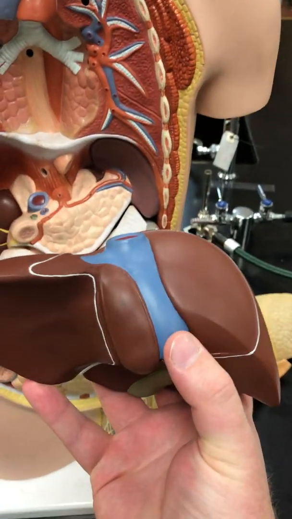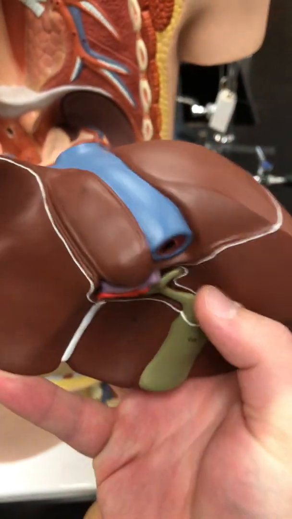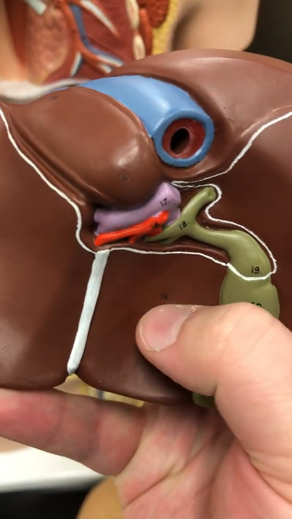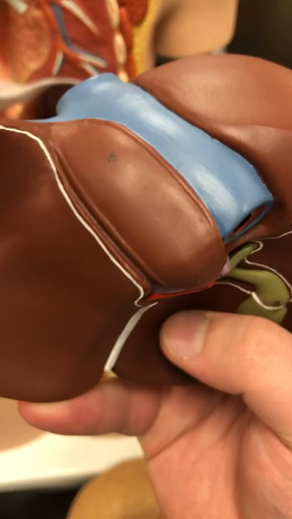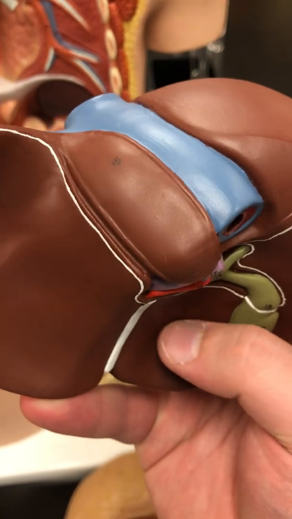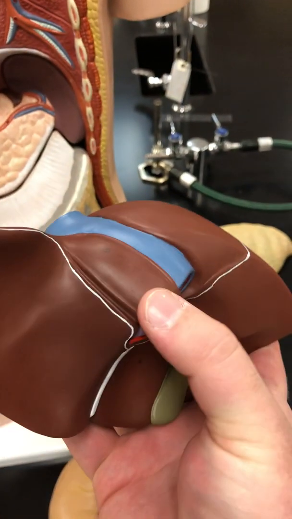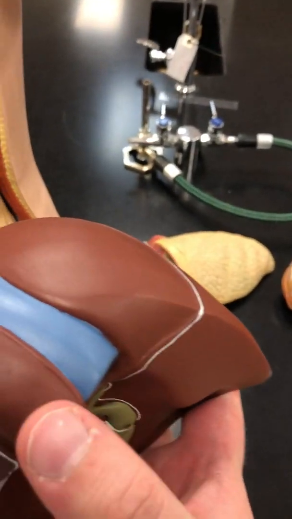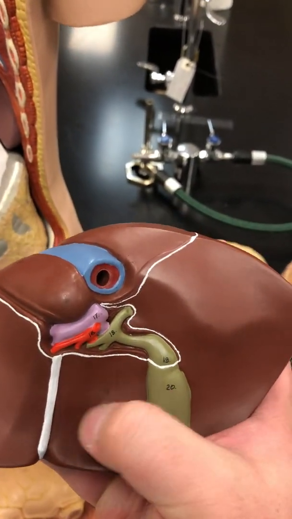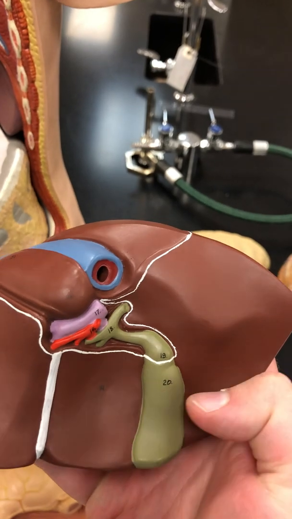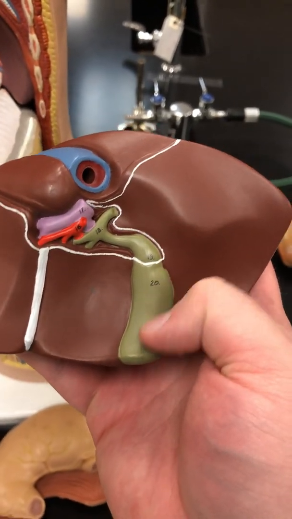And then you can see marked with numbers 15 and 14. All right, we can see this best on the posterior, sort of the inferior posterior side. Number 15 at the top, this long skinny, is the caudate lobe. And then down here by the gallbladder is the quadrate lobe, number 14. We can see the gallbladder, which is this green section.